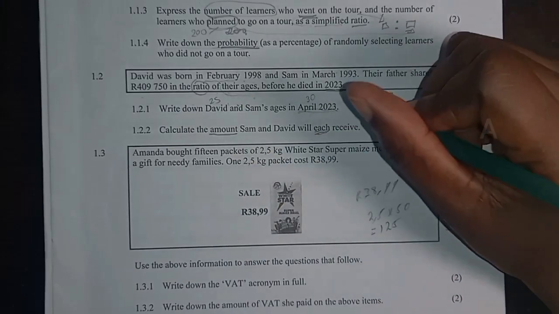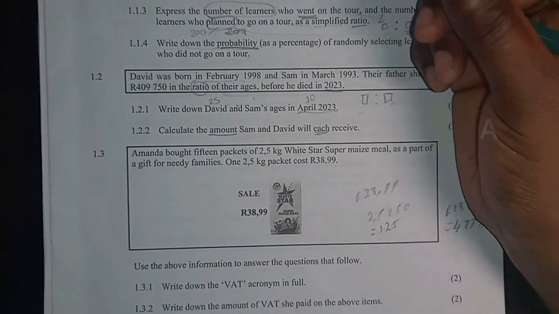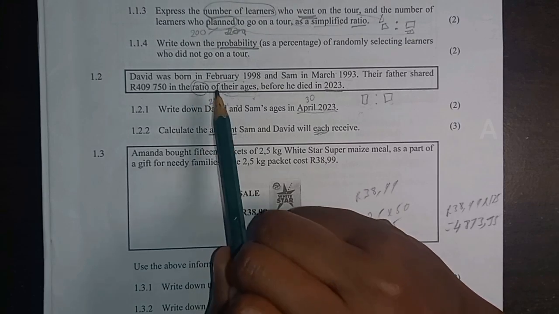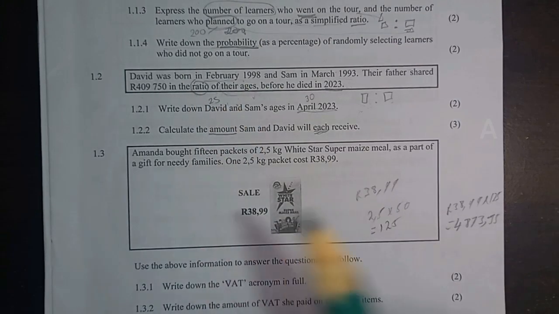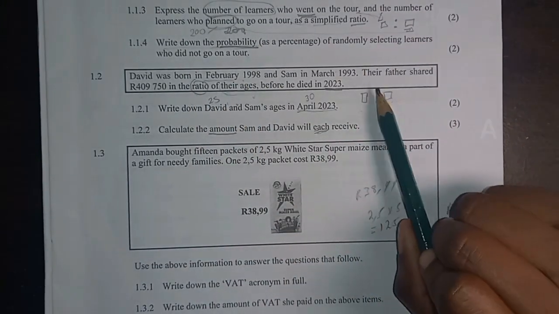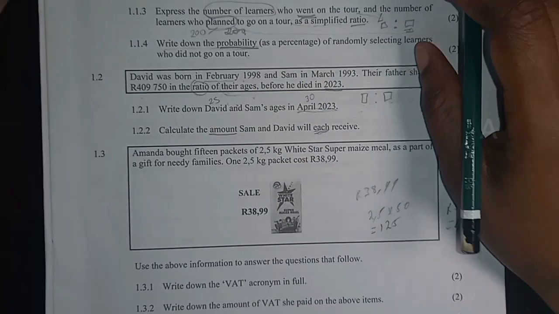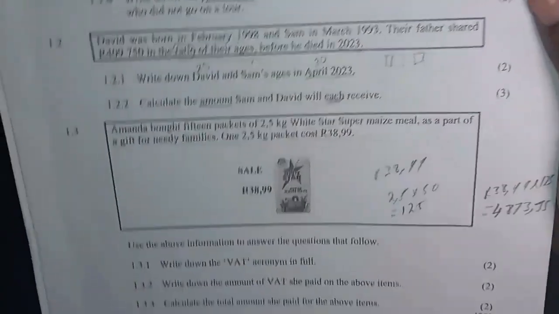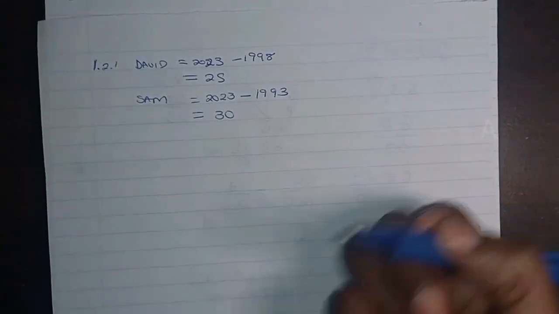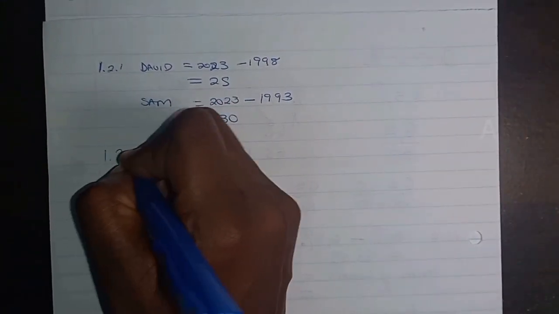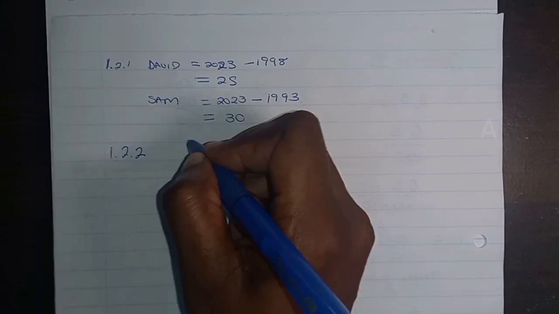So we're going to go back to the statement. The statement says they share using a ratio of their ages. Reminder, a ratio is a number, dot, a number. Okay. So what I'm going to do now is I'm going to write the ratio first. We're going to use a ratio, and therefore it's important to have the ratio in front of us. So I'm going to write the ratio.